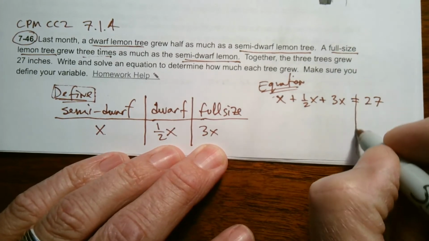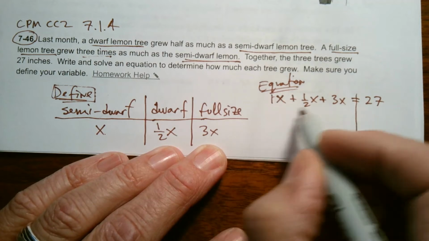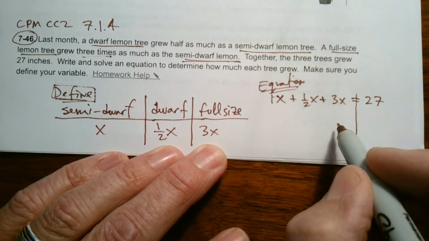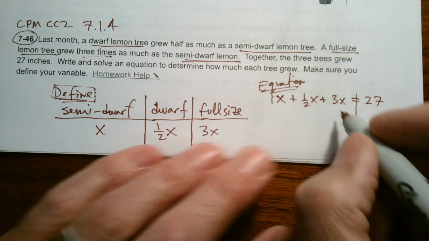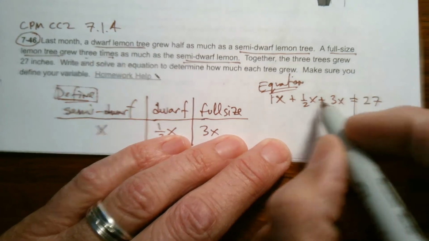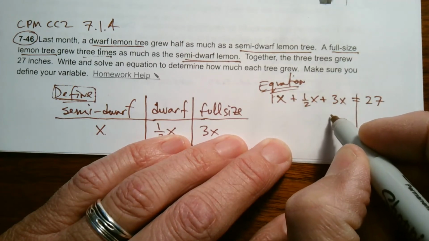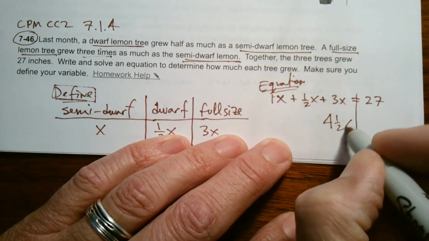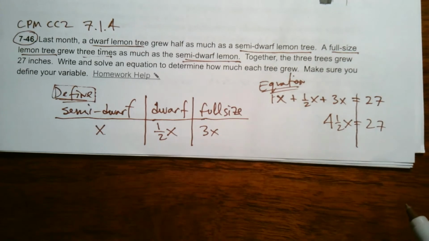So I solve for x. We'll go through this process. I've got 1x plus 1/2 x plus 3x. So that's 4.5x. 3 plus 1 is 4, plus the half is 4.5x. I'm going to write it this way for right now. I need to adjust that, but I have 4.5x.